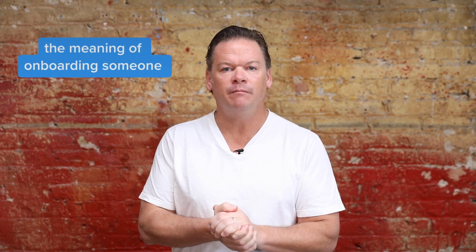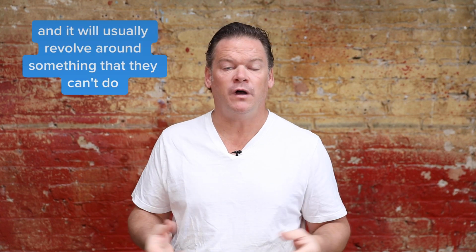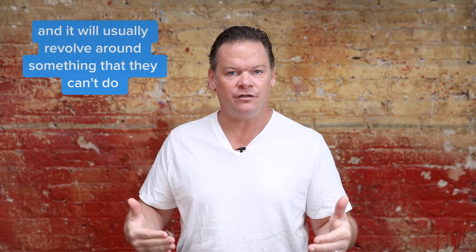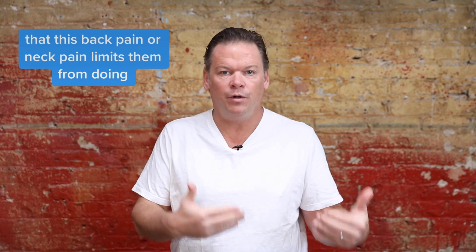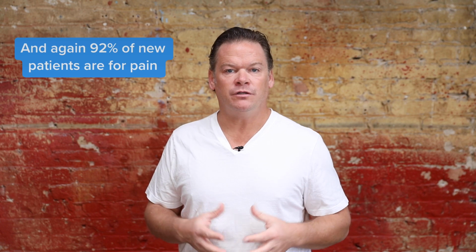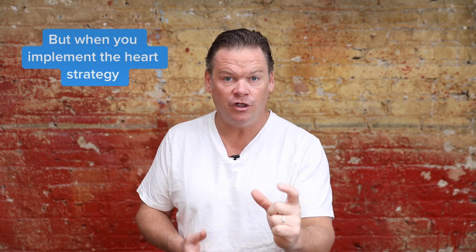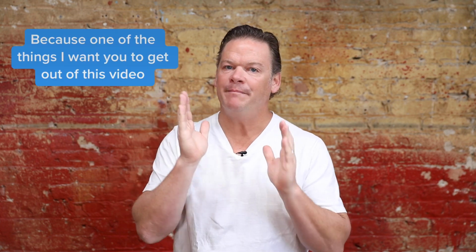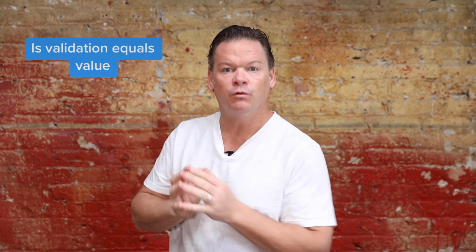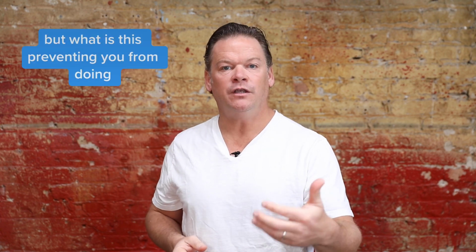And so if we really get into the heart, the meaning of onboarding someone, there's usually a meaning deeper than this. And it will usually revolve around something that they can't do, that this back pain or neck pain limits them from doing. And again, 92% of new patients are for pain, but when you implement the heart strategy, the value goes way up, because one of the things I want you to get out of this video is validation equals value. Meaning, I understand your back hurts, but what is this preventing you from doing?